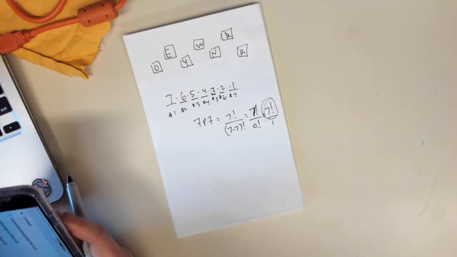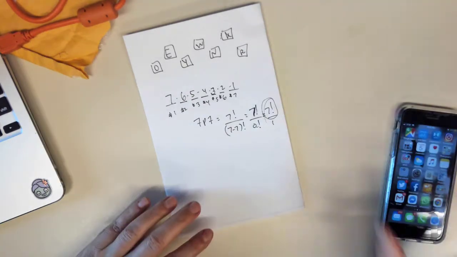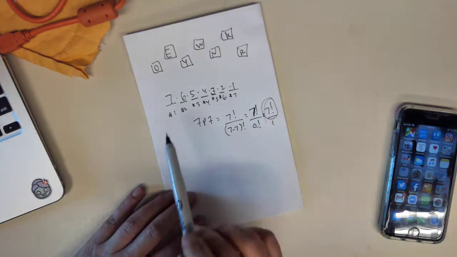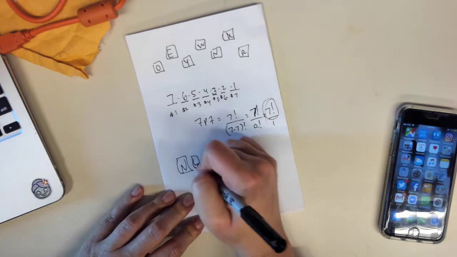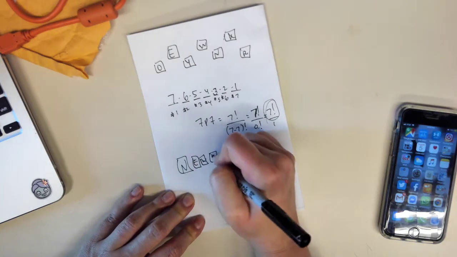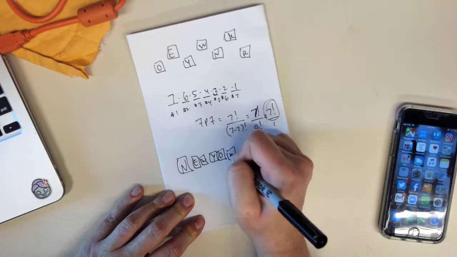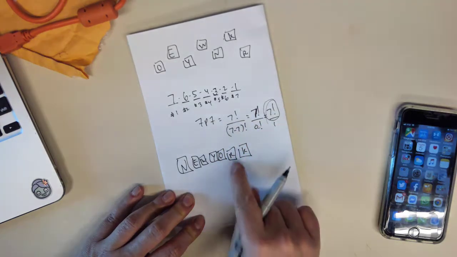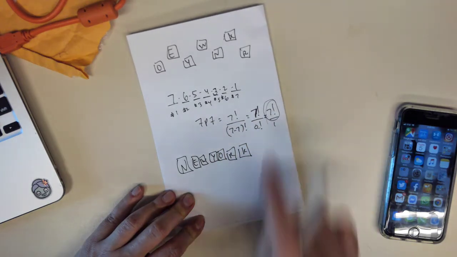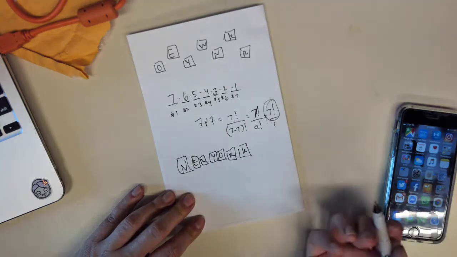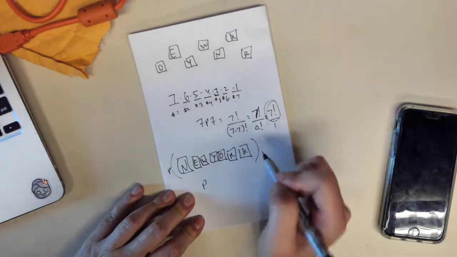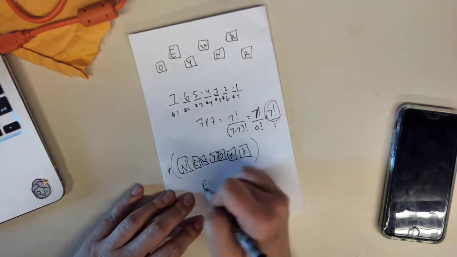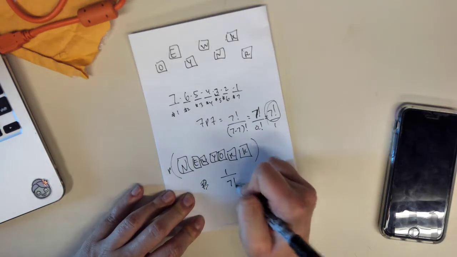Now, there's 7 factorial possible combinations. I'm going to not do that math because it's not worth it to me. What are the chances that the letters we pull out of the bag spell New York? What are the chances that it automatically spells New York for us? And let's think about this. That's only one possibility out of 7 factorial possibilities. So as it turns out, the probability of spelling New York is 1 over 7 factorial.